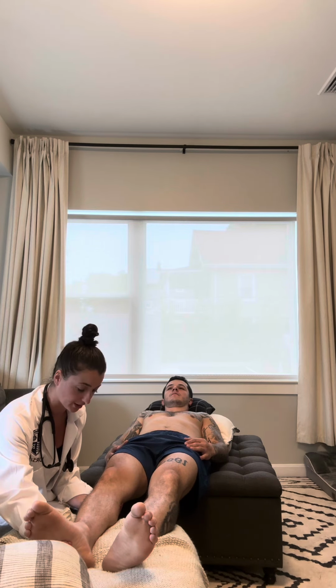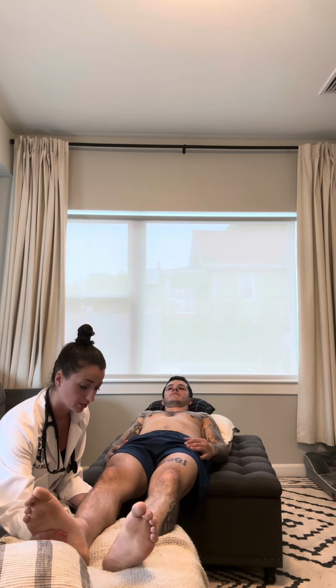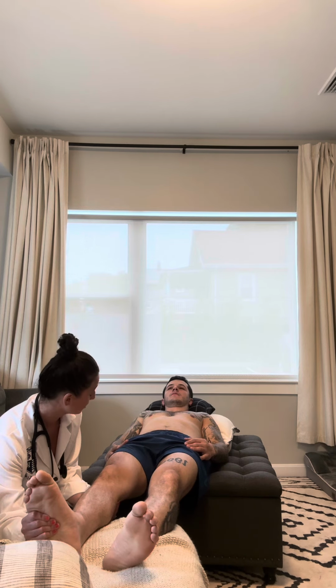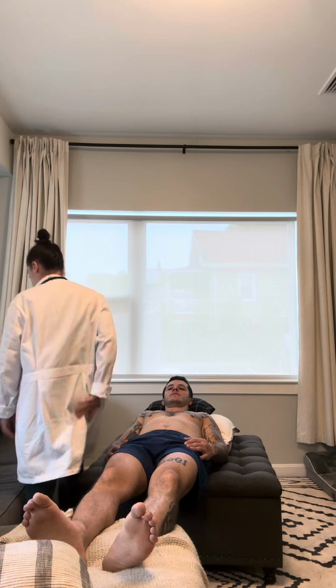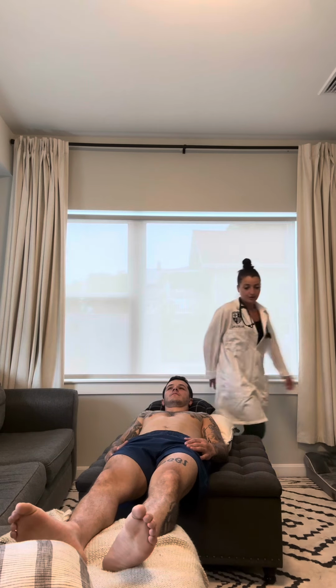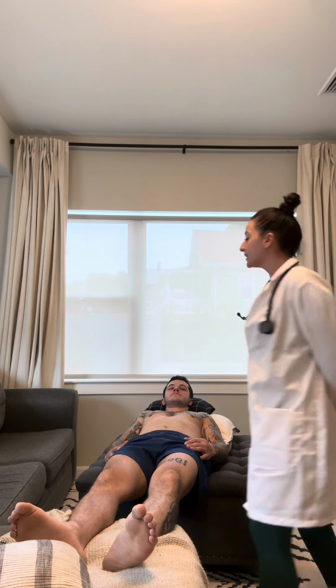So I'm going to perform it on the left side. I'm going to dorsiflex your foot. You feel any pain? No. Very good. So Homan's sign is negative.